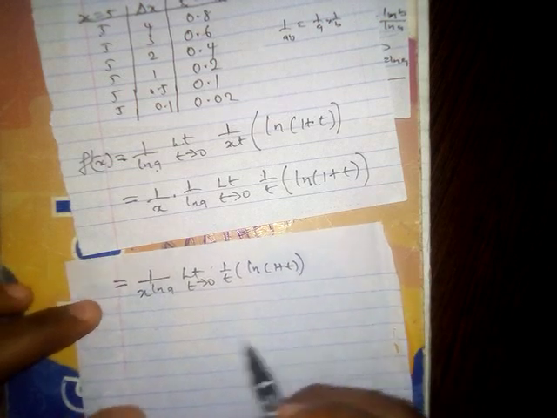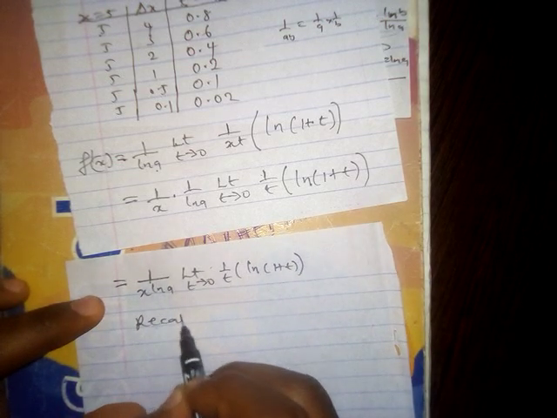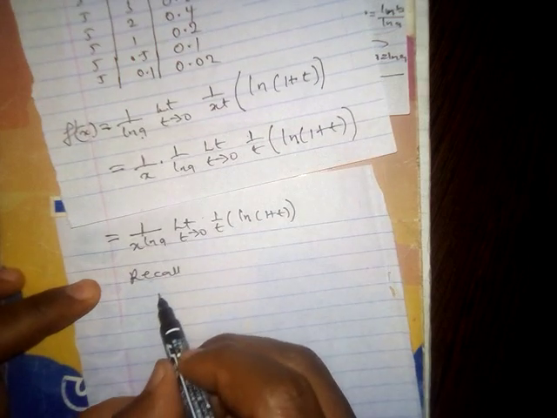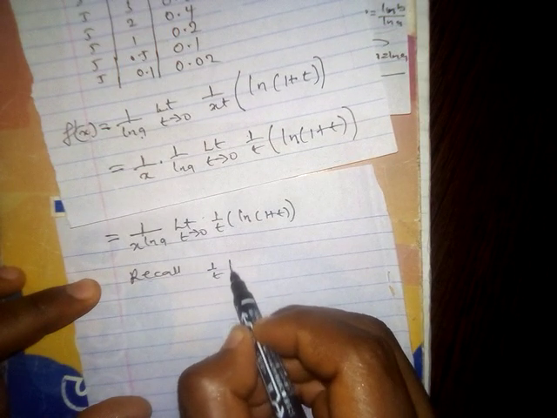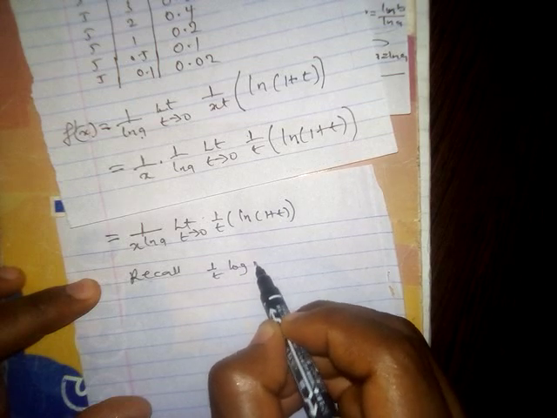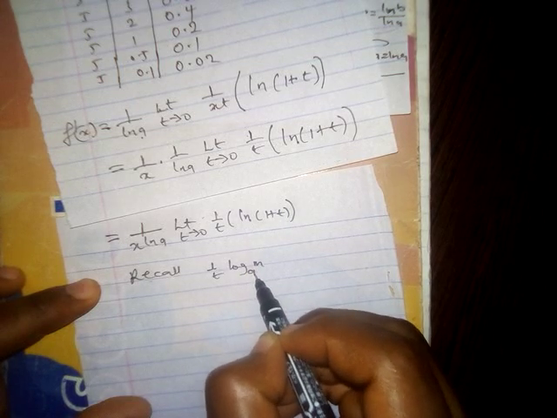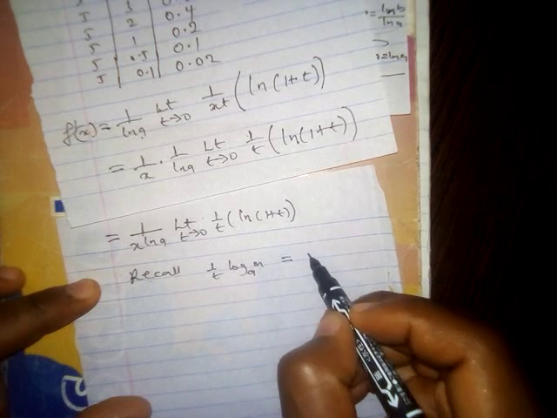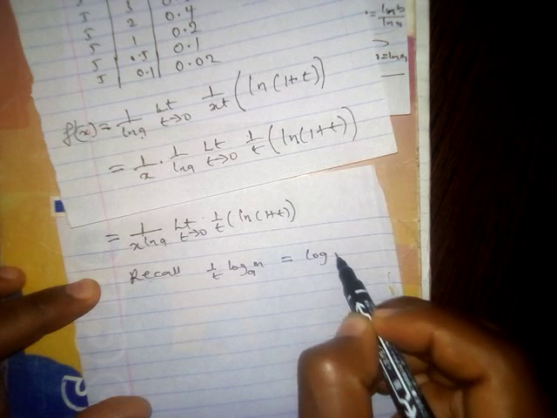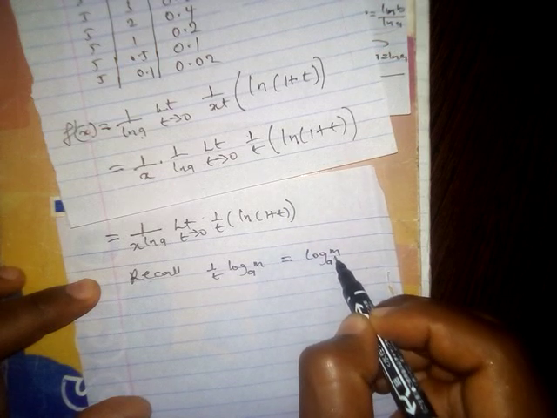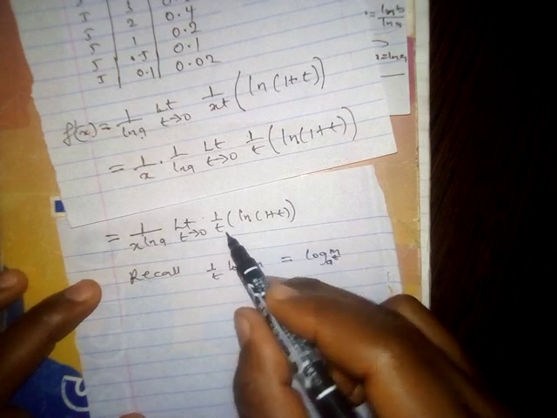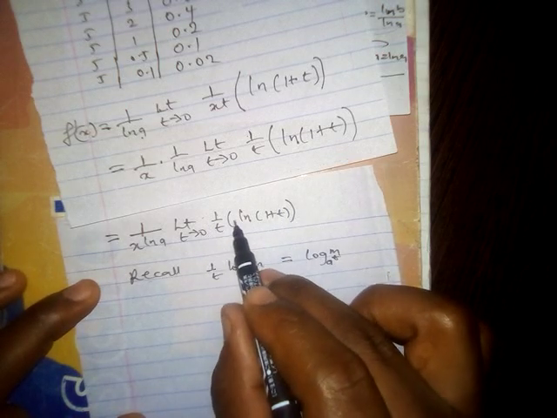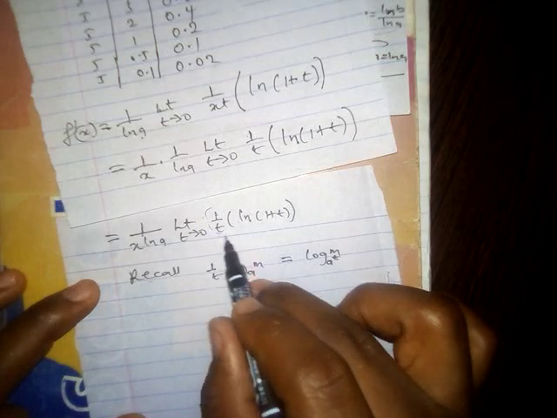Now recall our logarithm rule that 1 over t log m with respect to base a is equal to the logarithm of m with base a raised to the power of t. So we are going to apply that rule here.